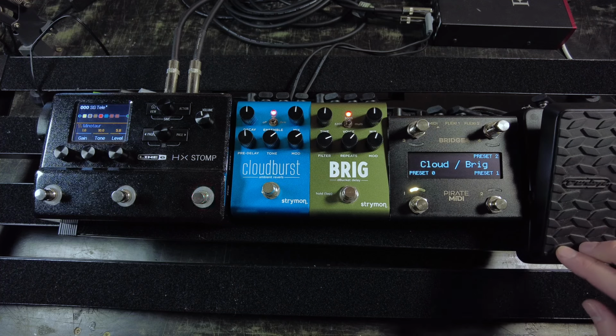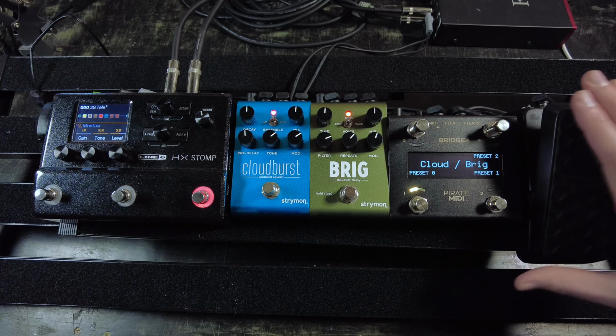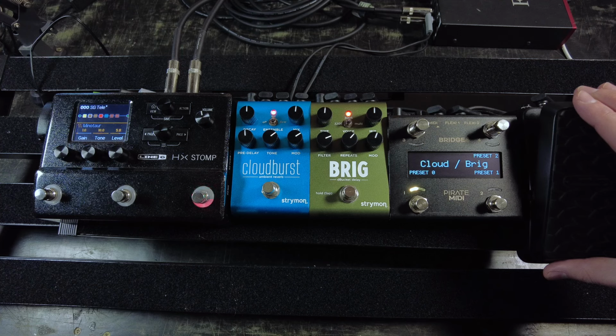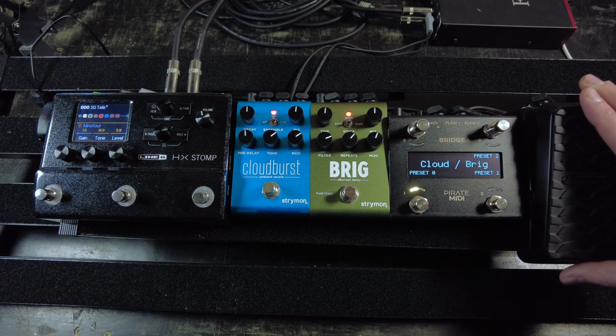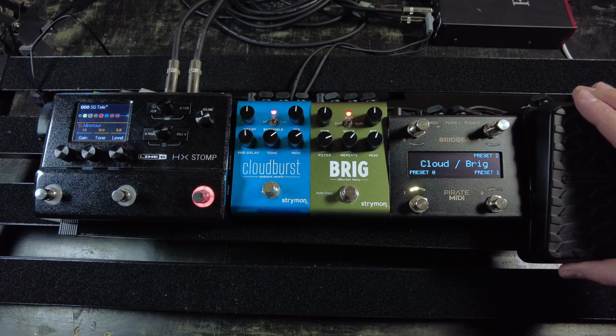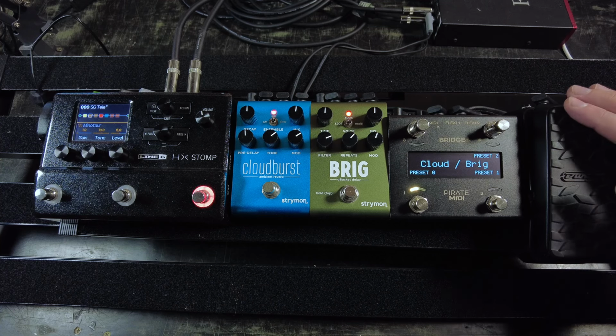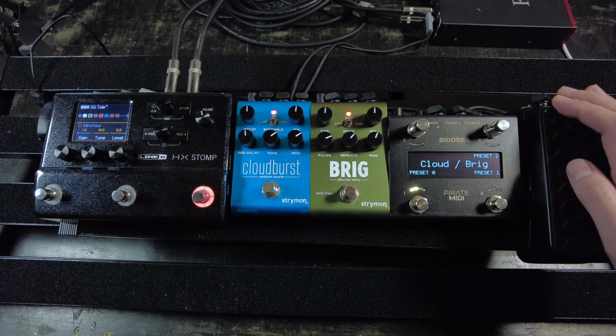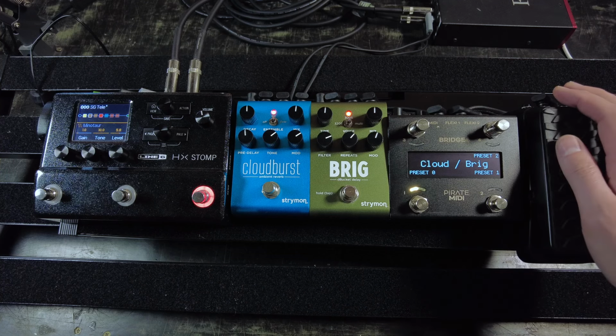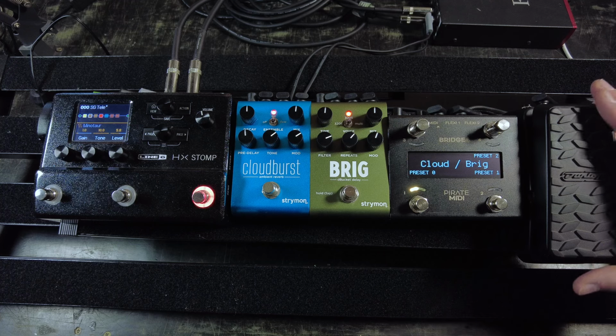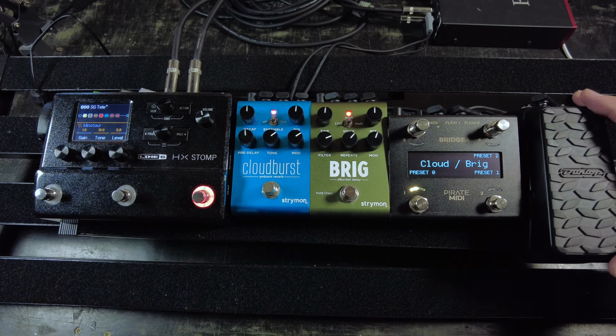Okay, so this is 100% mix of the Brig, and as I move the expression pedal up, it moves the mix knob of the Brig down and the Cloudburst mix knob up. So at the middle, it's 50% mix of each. And at full toe down, it's 100% mix of just the Cloudburst. This is pretty extreme, but it's to show off exactly how it works.